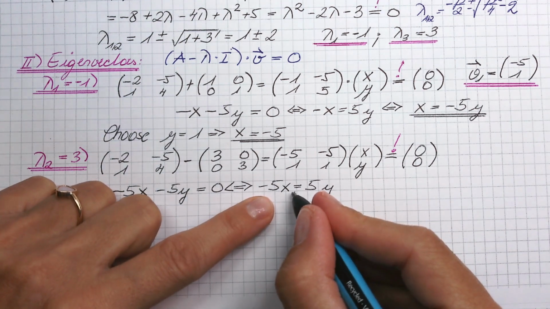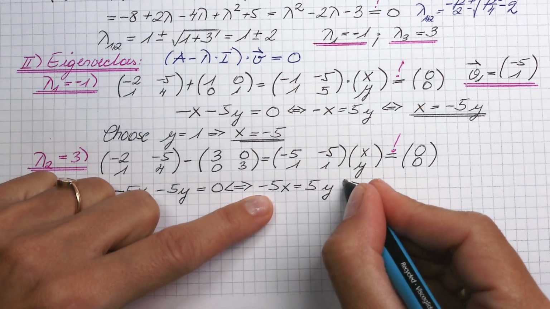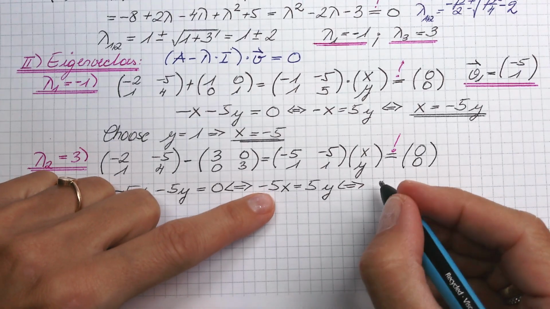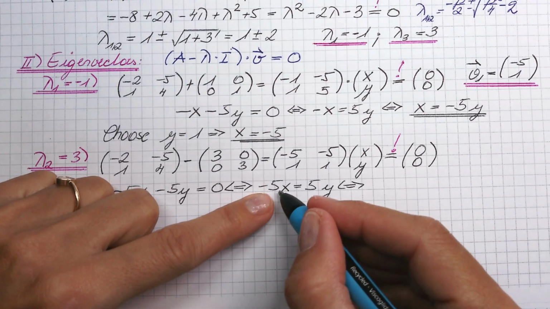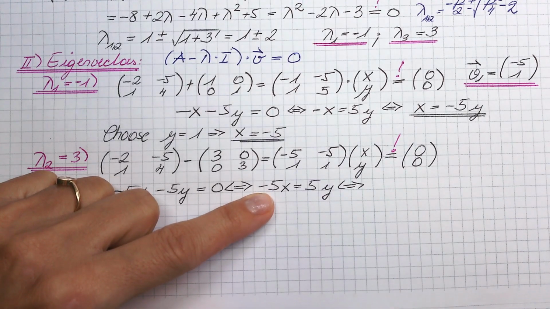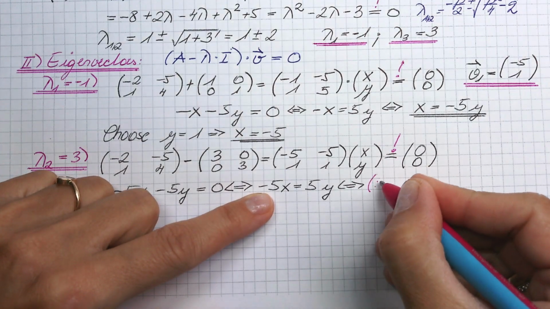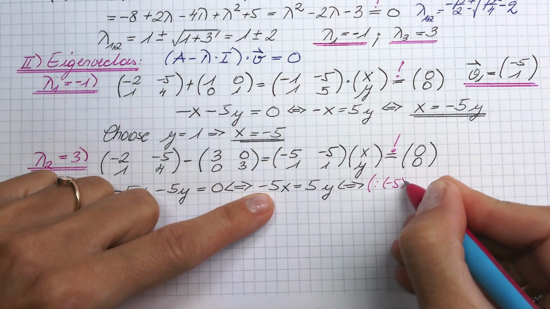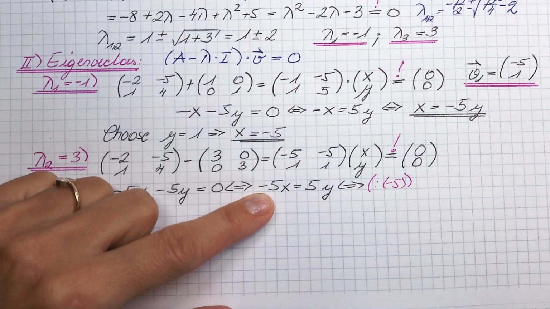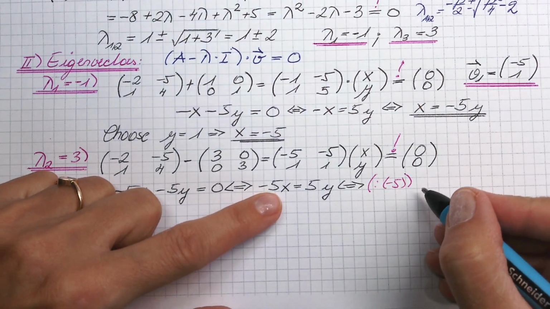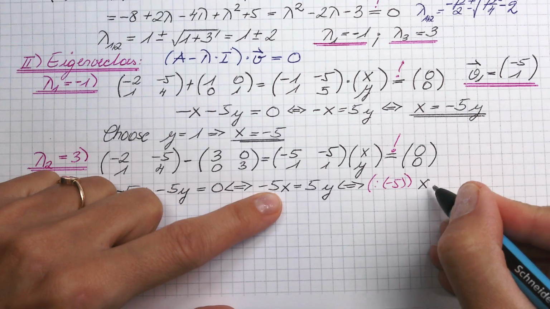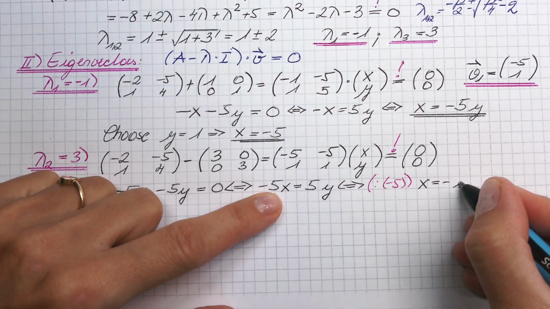We divide by minus 5, that's the transformation we perform here on both sides of the equation. Now we get x equals minus y.